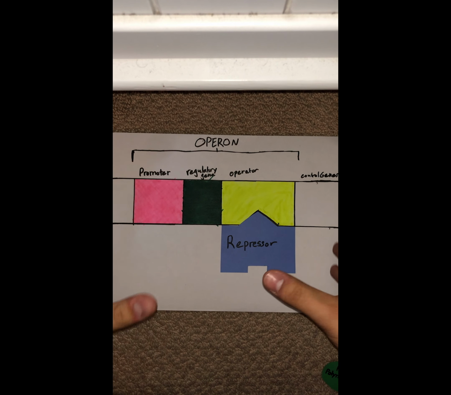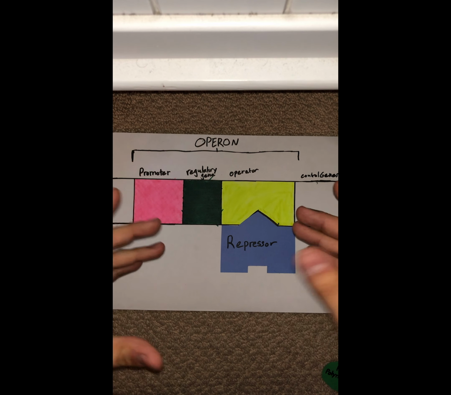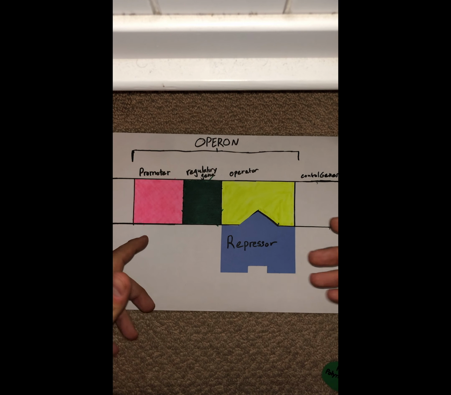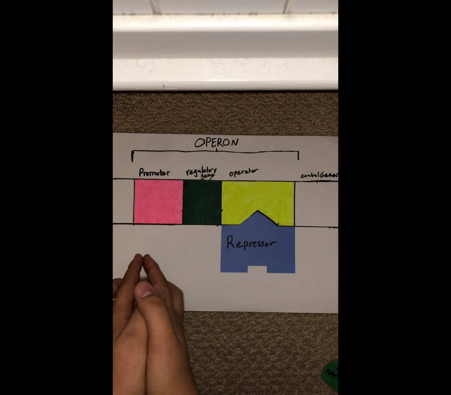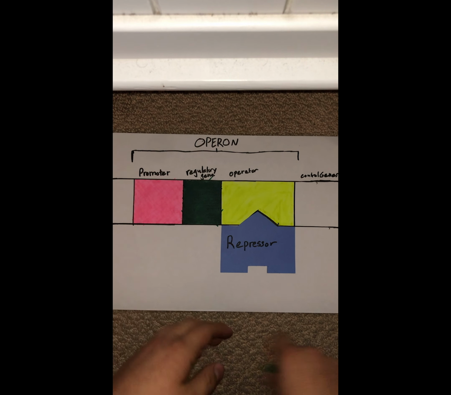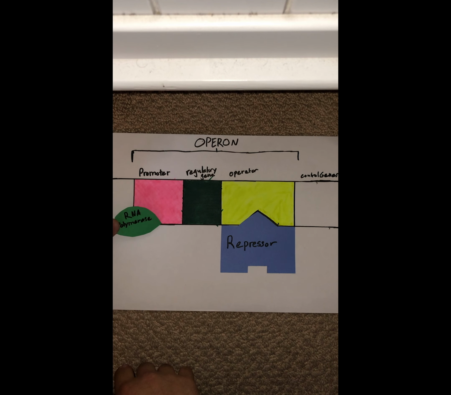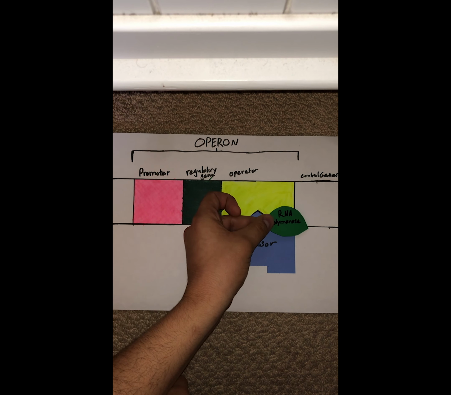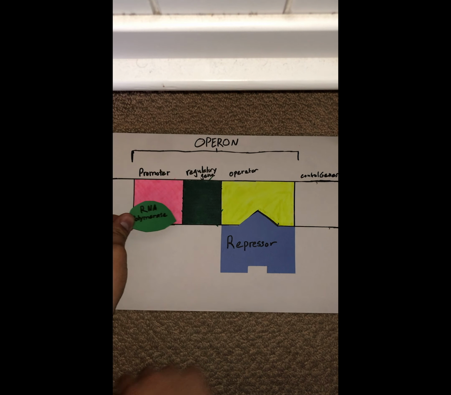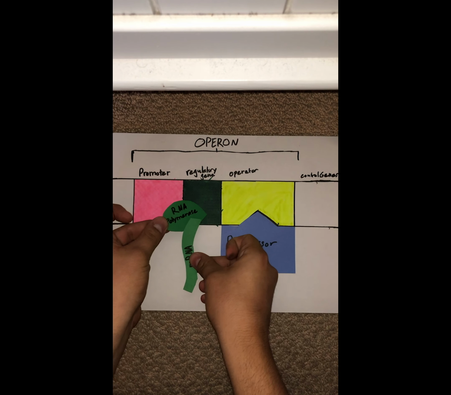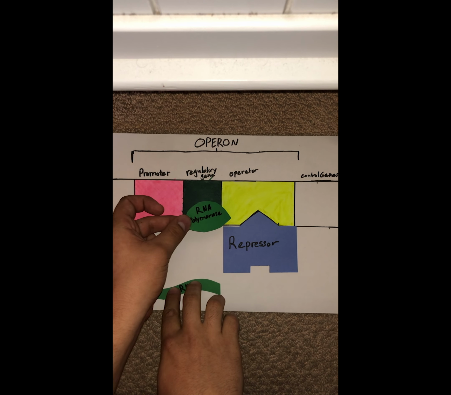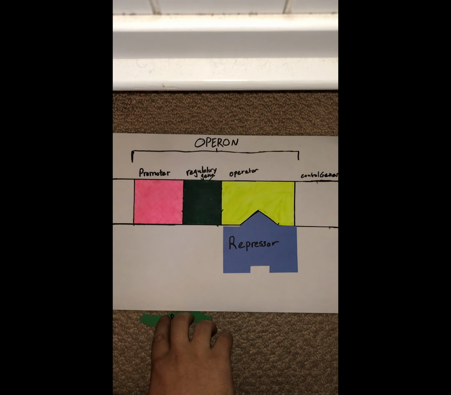An operon exists only in prokaryotic cells, and it is used for gene transcription and enzyme production inside of the prokaryotic cells. An operon is made up of a promoter, which is used to activate the RNA polymerase to then transcribe the genes into mRNA, which will then be translated into enzymes to be used by the cell.